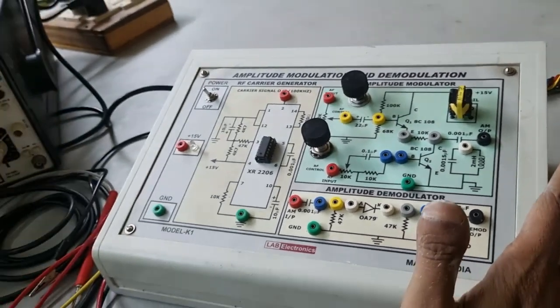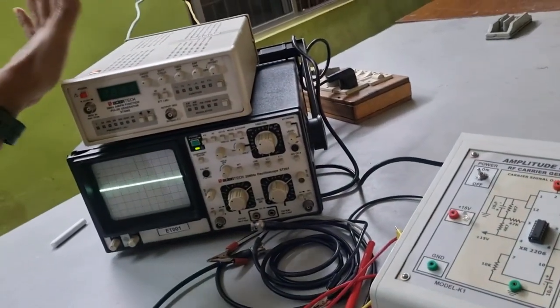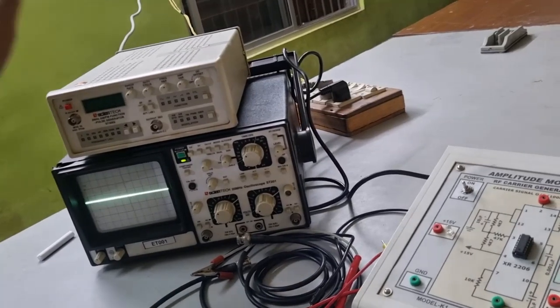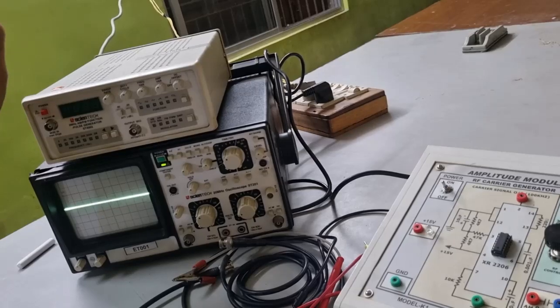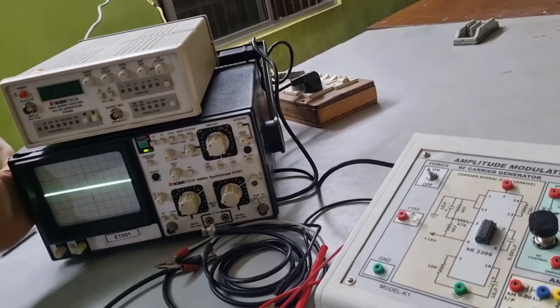This is your function generator, which is used to provide the information signal, or the baseband signal, or the modulating signal. This is our CRO.